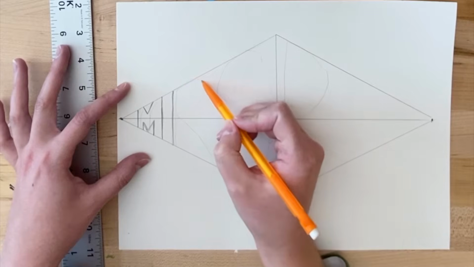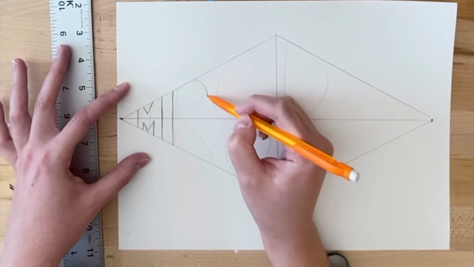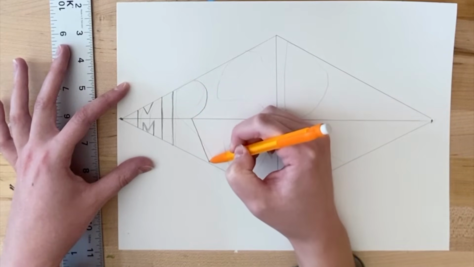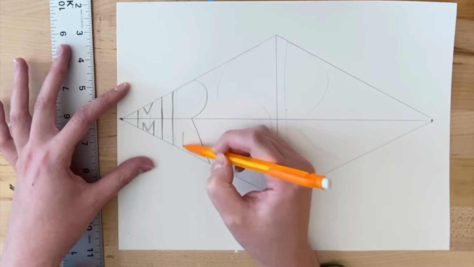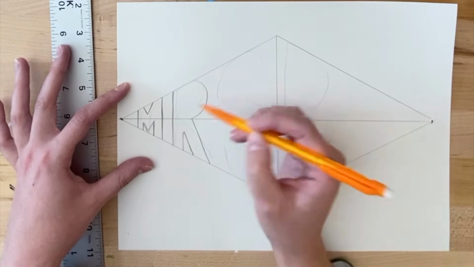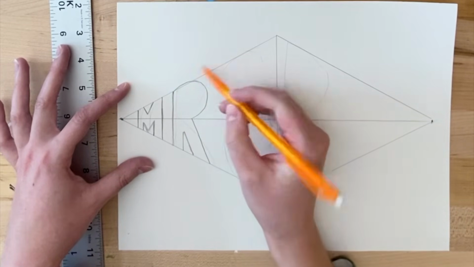Remember, you have to be utilizing all of this space. And you want to leave gaps between your letters too, so that you have space to show the 3-dimensionality of these letters.